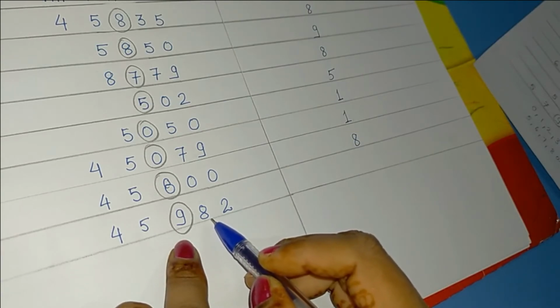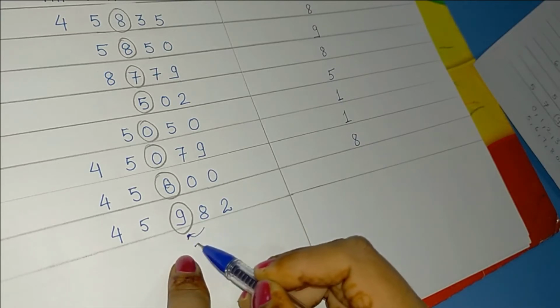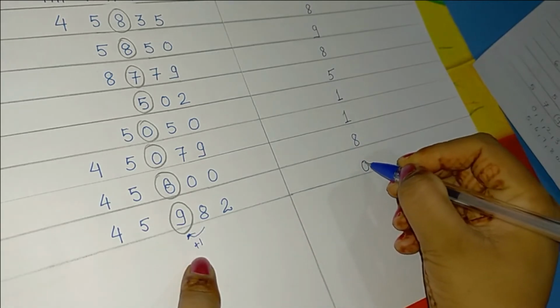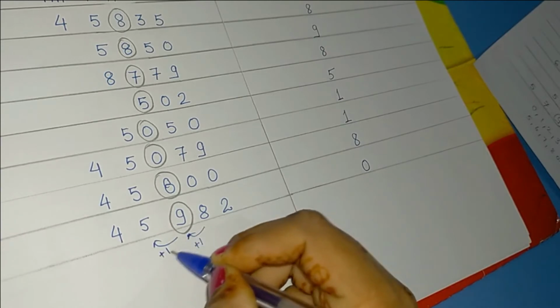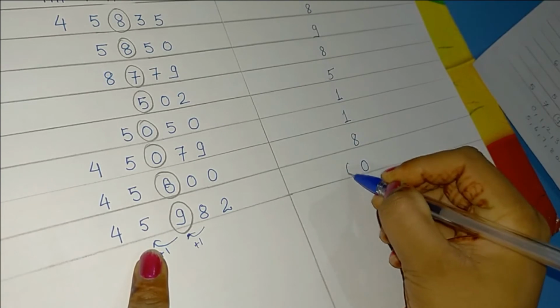And due to this 8, because this 8 is greater than 5, we need to add 1 to this 9. And 9 plus 1 is 10. We need to write 0 here and we need to carry 1 to this 5. So, this 5 will become 6 now.